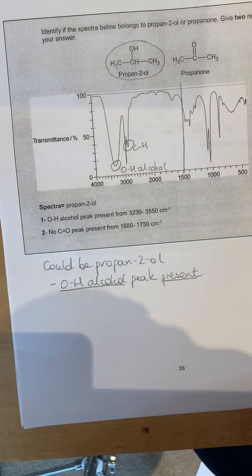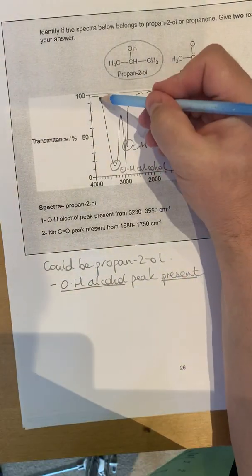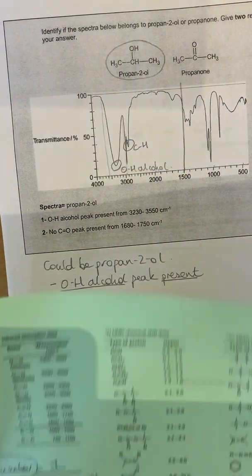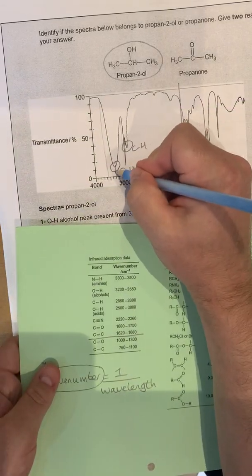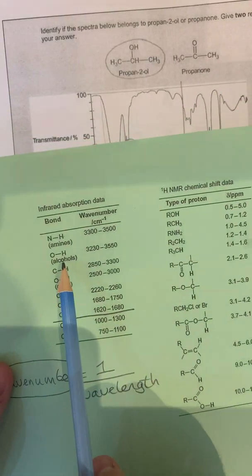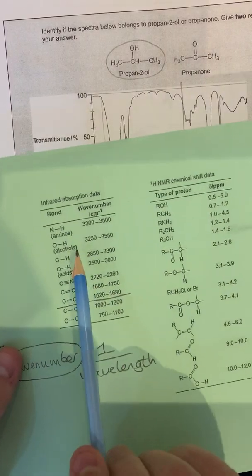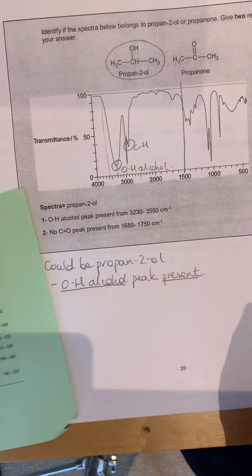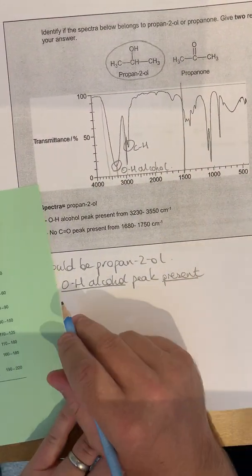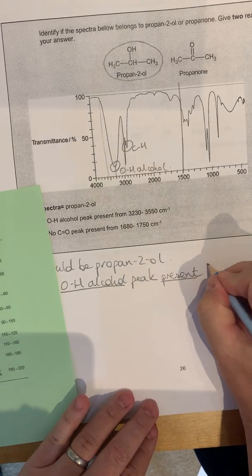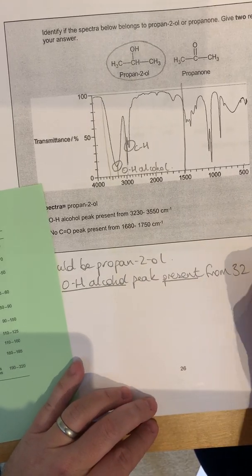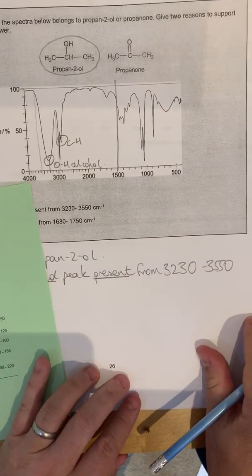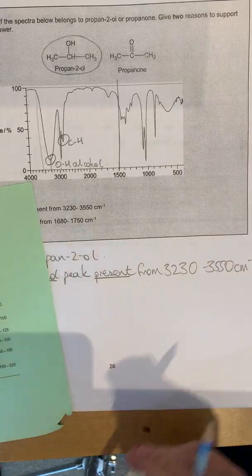Now you always state the wave numbers, not from here where you're sort of going from there to there, don't do that. Or even looking at the central point down there, always take it off that. You've identified that that's an O to H alcohol, you copy the numbers down off there. And an O to H alcohol absorbs from 3230 to 3550. So an O to H alcohol peak present from 3230 to 3550 centimetres to the -1.